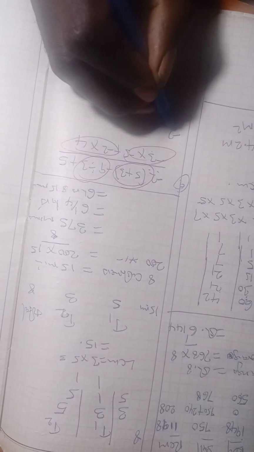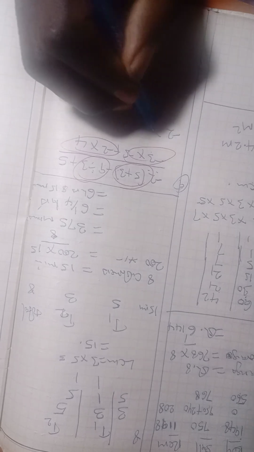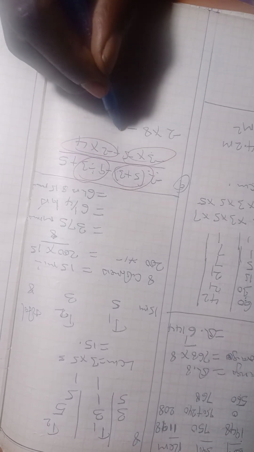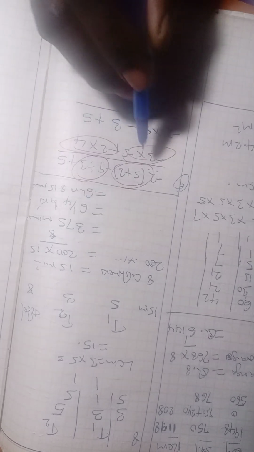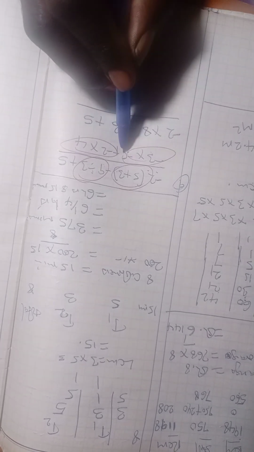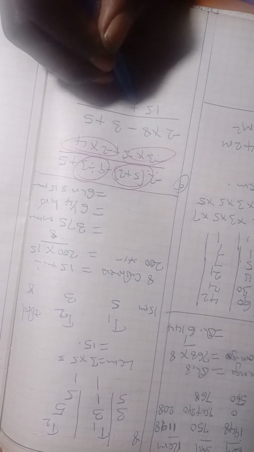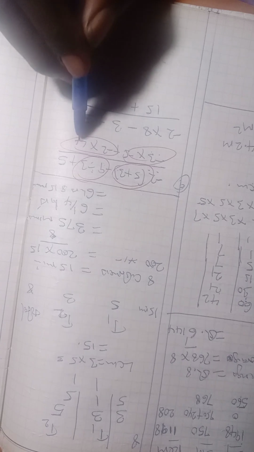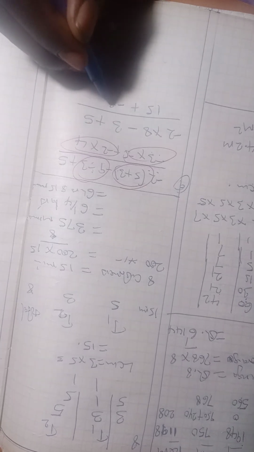So we shall have -2 multiplied by this plus this, it is 8, minus this divided by this, 3, plus 5, all over this multiplied by this, -3 times -5, we get positive 15, plus this 2 multiplied by 4, we get -8, so plus -8.